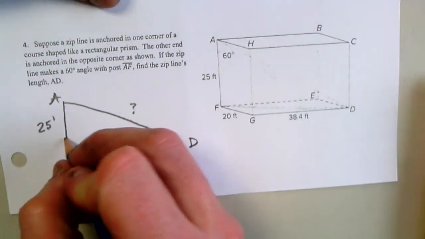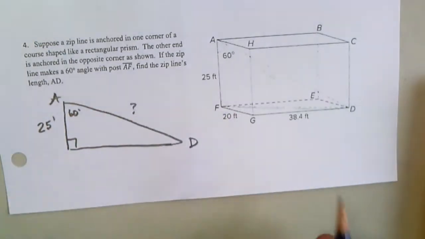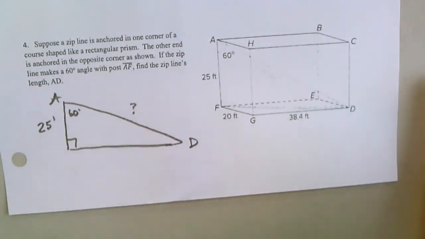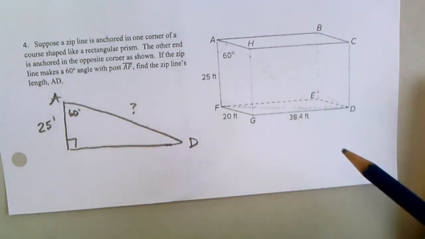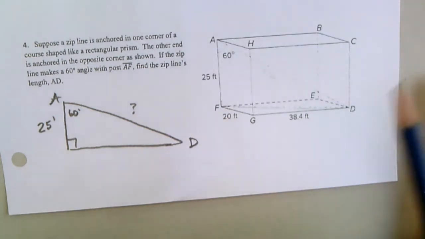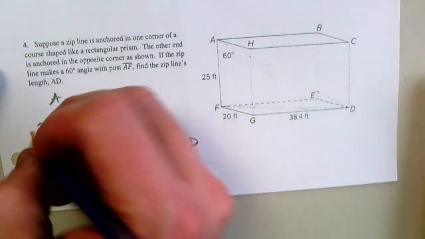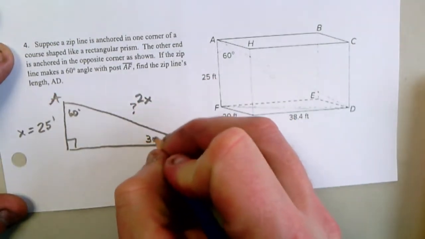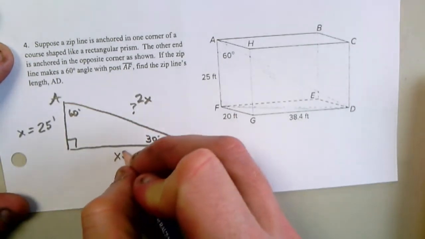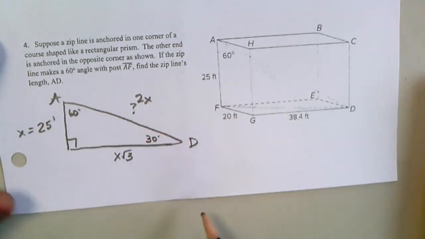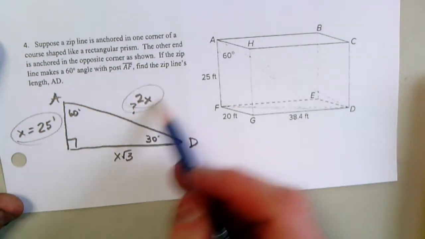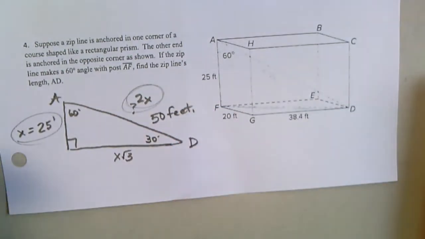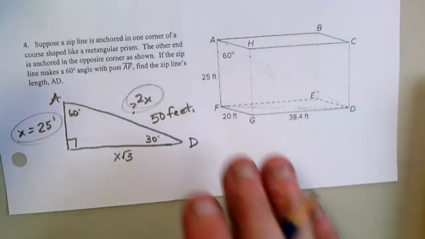Here's the unknown. Now, remember, we talked about this. The reason why I chose to show you this problem is because there's a lot of dimensions. It's a three-dimensional shape, basically, the rectangular prism. And so I didn't want you to get confused by some of the external details there. Now, if you remember, in your 30, 60, 90 triangle, you have x, 2x, and x radical 3. So what's the length of AD? Well, if x is 25, AD is going to be 50 feet. Okay? So something to just be aware of there. You can figure out that length.